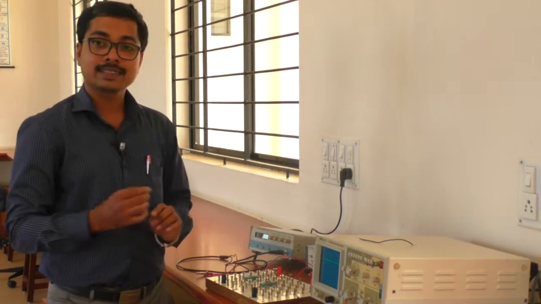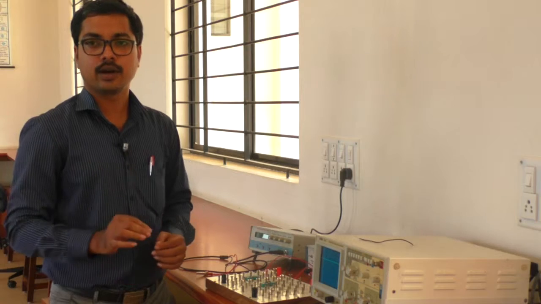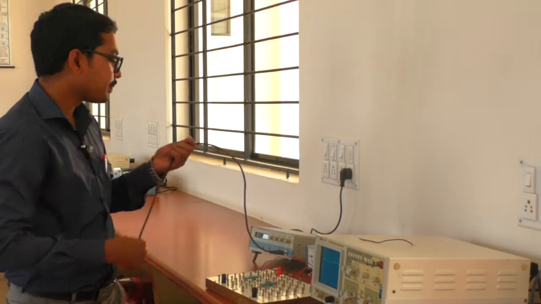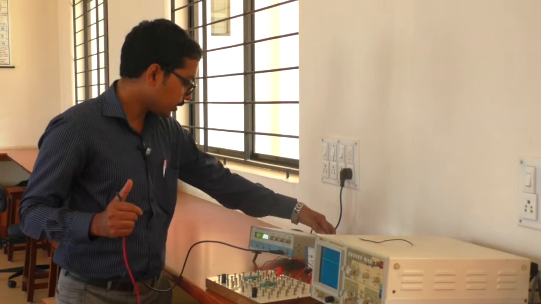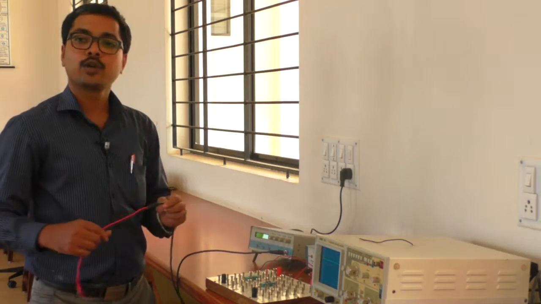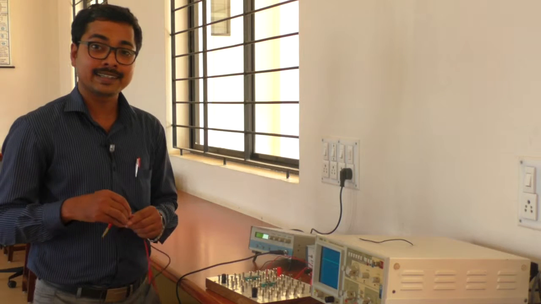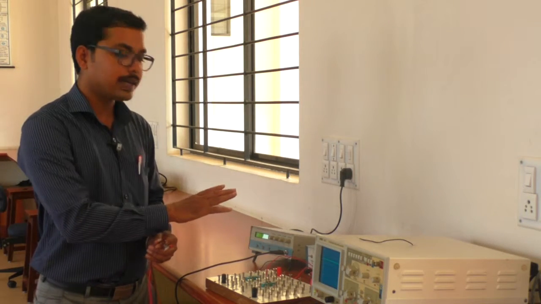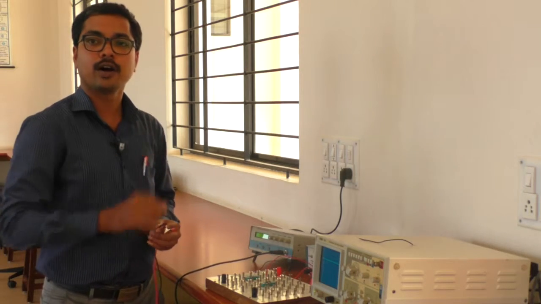Next, what is required? The input is required. So how to set the input? First take the signal generator, turn it on. What voltage is required? The experiment name says that it is voltage follower. Whatever you apply at the input side, that will be following at the output side, or the output follows the input. So it is called a unity gain amplifier, or a voltage follower.